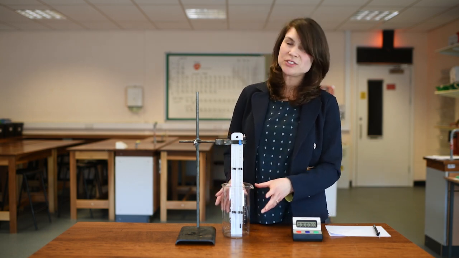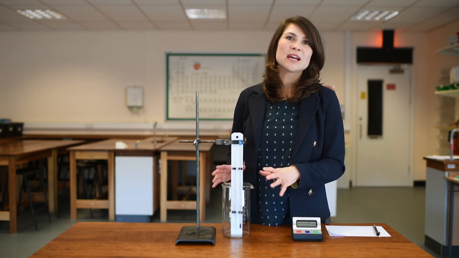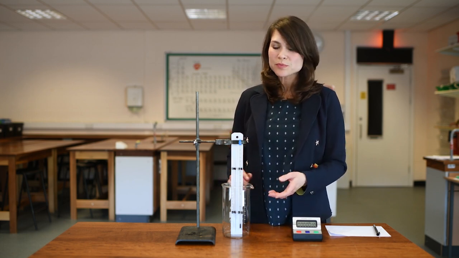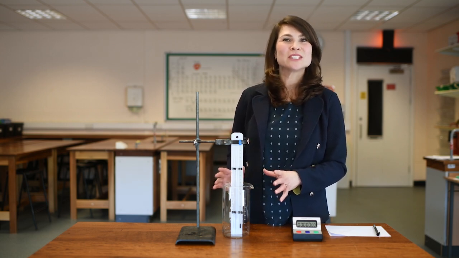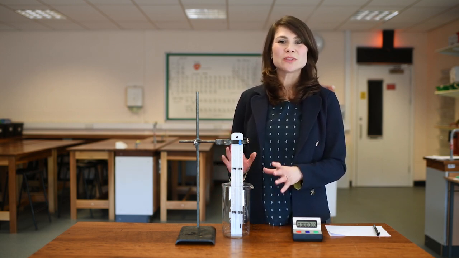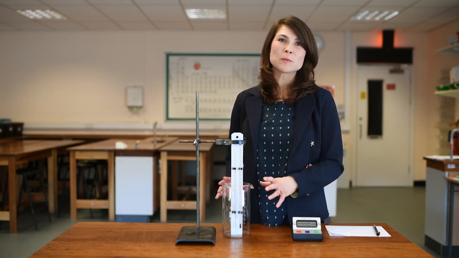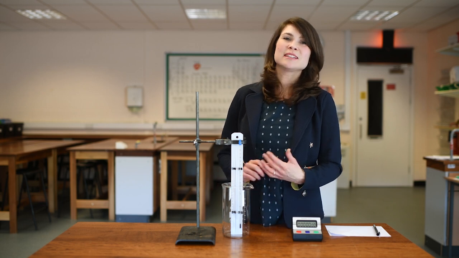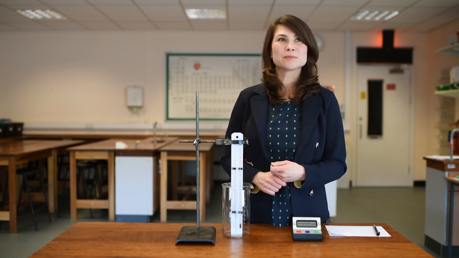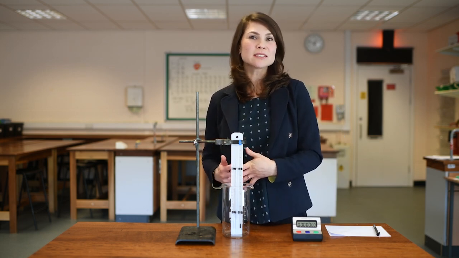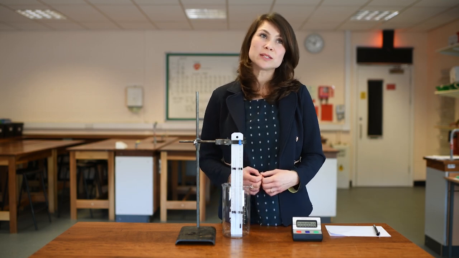You can either do it as you heat the gas, and the gas will expand, or as you allow the gas to cool and it will start to contract. We're going to do it by adding freshly boiled water, so as close to 100 degrees as possible, and we're going to measure the temperature and the height of the gas as the water starts to cool. This is a slightly slower process, and then hopefully will ensure that the gas is at thermal equilibrium with the water. We can say that the temperature of the gas is the same as the temperature of the water, and we will be measuring the temperature of the water.